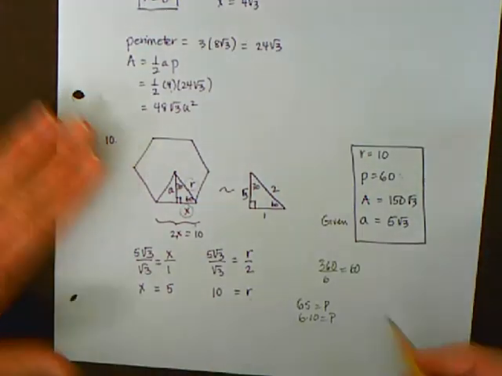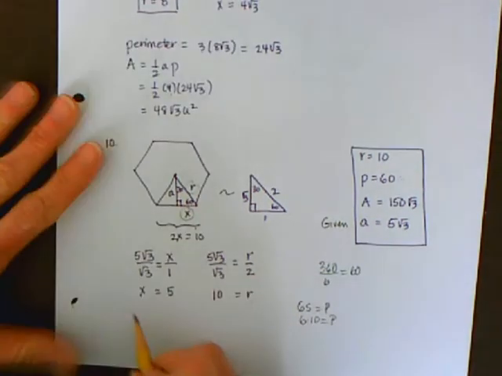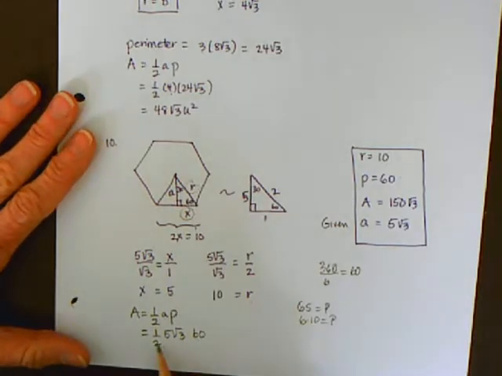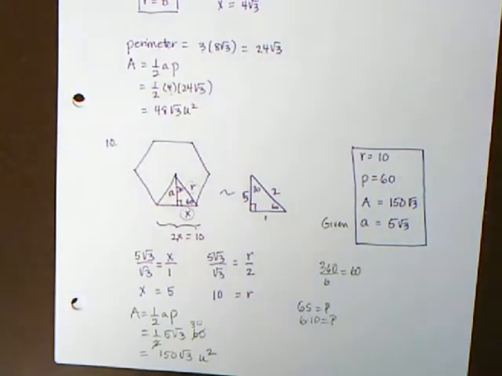The area is 1/2 the apothem times the perimeter. The apothem we know is 5 radical 3. The perimeter is 60. All right, so let's see. The 2 and the 60 cancel. This goes 30. 30 times 5 radical 3 is 150 radical 3 units squared. So that is the answer to number 10.